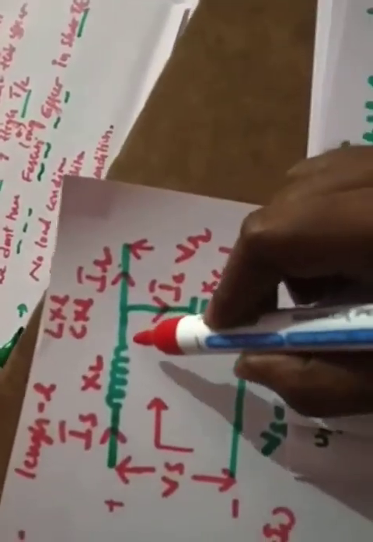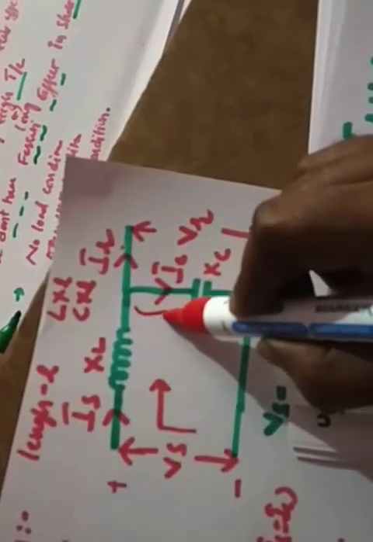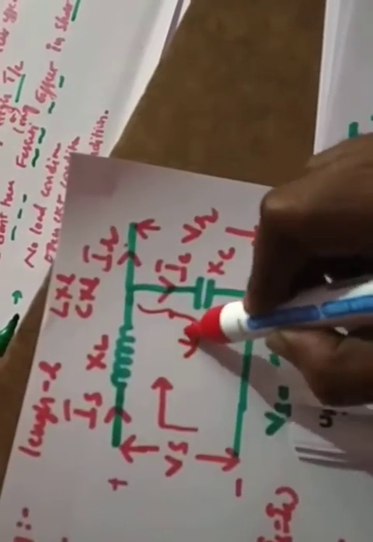I hope it's clear. What is the receiving end voltage here? We can call it VR. Any doubts? Nothing? Now, what is the value of VR? Just apply the loop, you will get that.